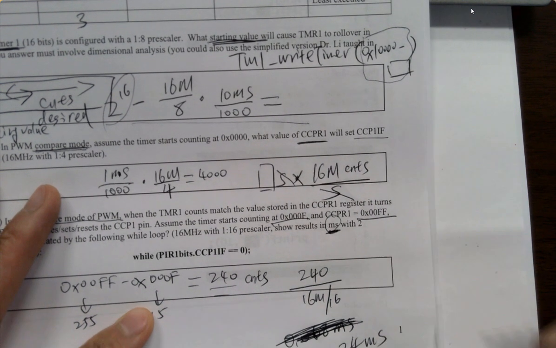0.24 milliseconds. There we go. After grading 100 exams, you know it? Yeah.